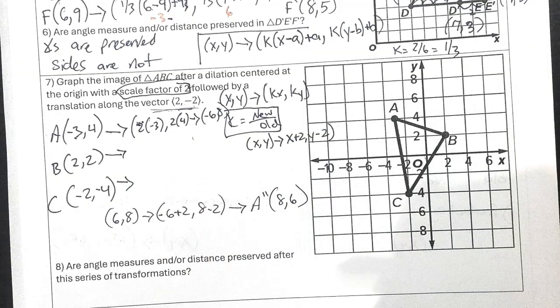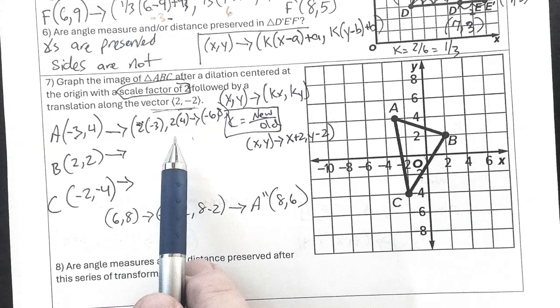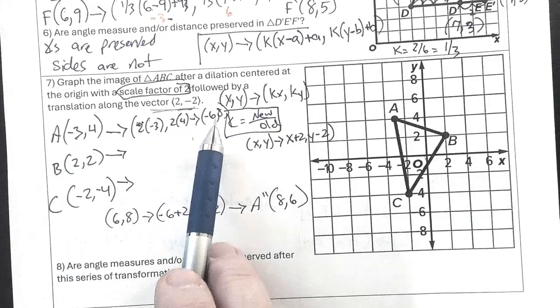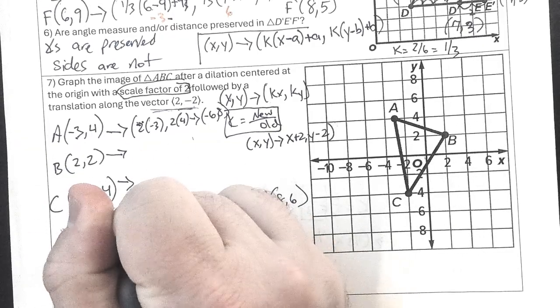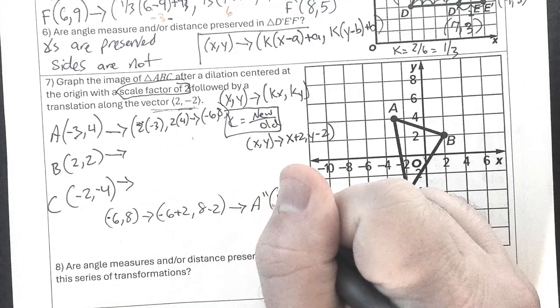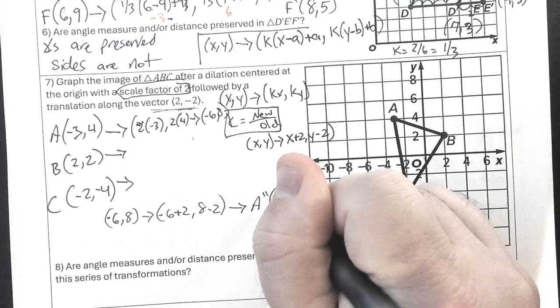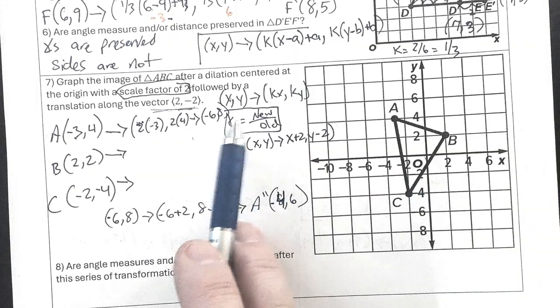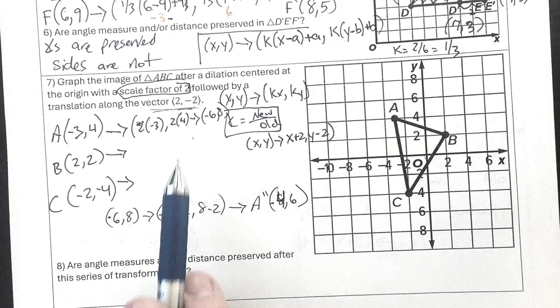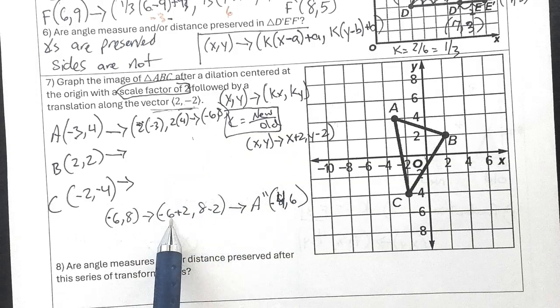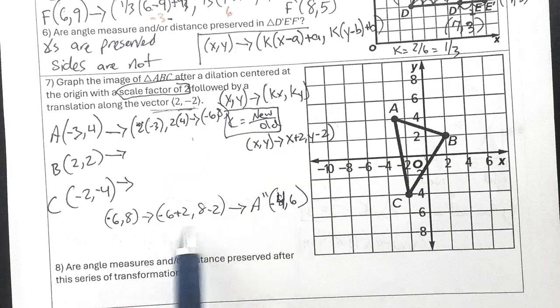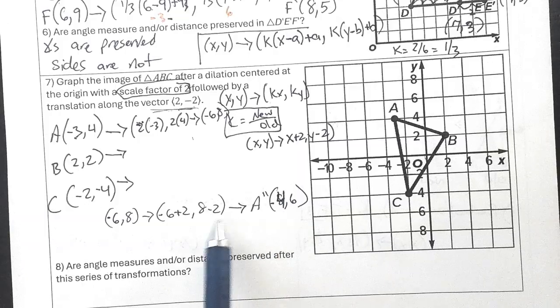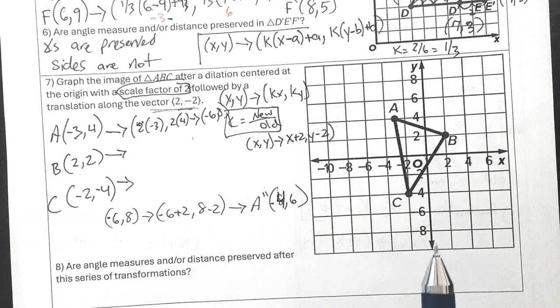I got 6, 8 here. How did it be negative 6? All right, then it's plus 2. So negative 6 plus 2. Yeah, that's negative 4. I wondered why my numbers were not looking right. So I wrote my numbers down wrong from here to here. So negative 6, 8. Negative 6 plus 2, 8 minus 2. So negative 6 plus 2 is negative 4. 8 minus 2 is 6.